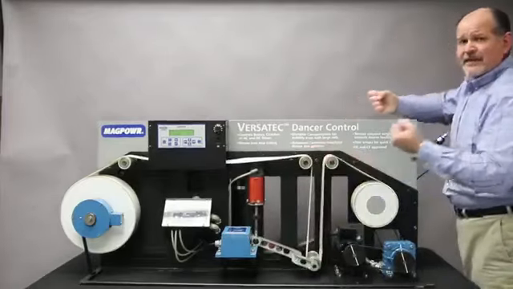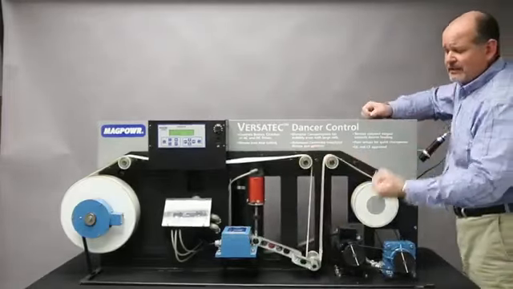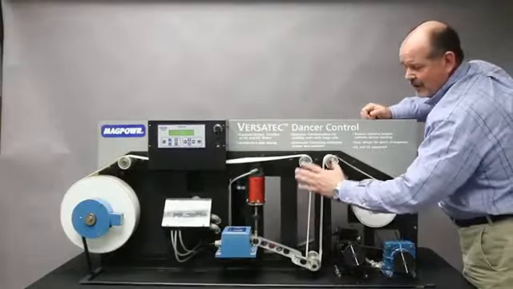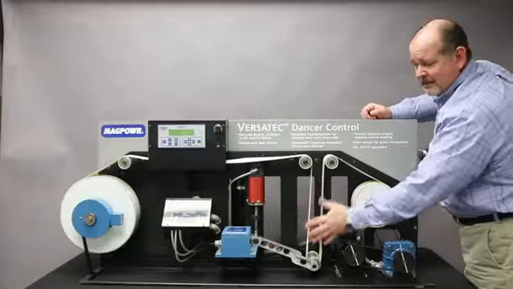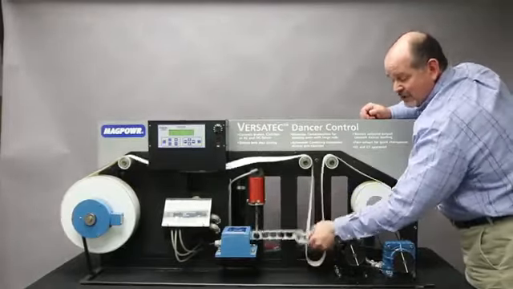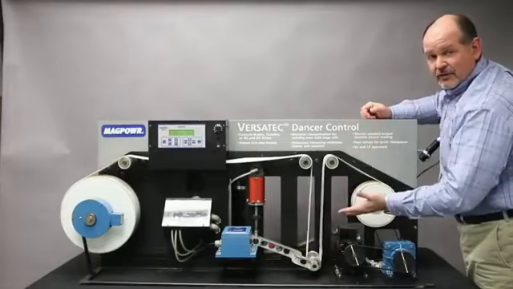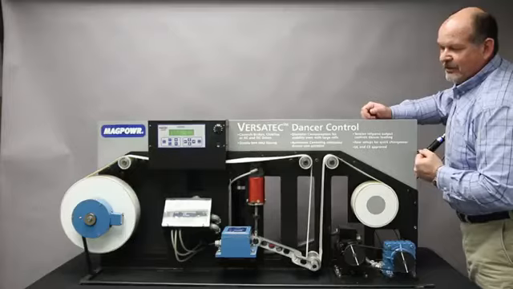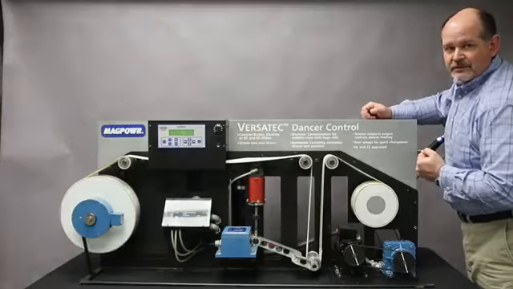So in this case, the brake isn't holding back more or less to set more or less tension. It's making sure we're not hitting those stops. So as long as our loading device is setting the tension and we're not hitting the stops, and that loading is not changing through that stroke, we have constant tension. So let's go ahead and take a look at the different components that go into a dancer system.